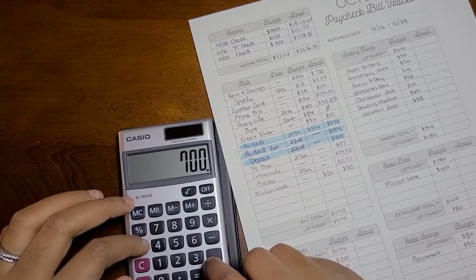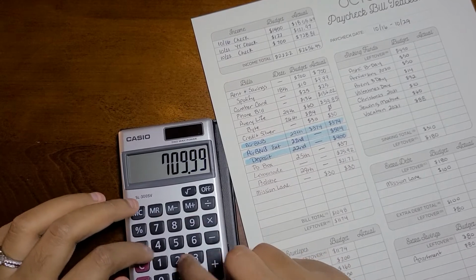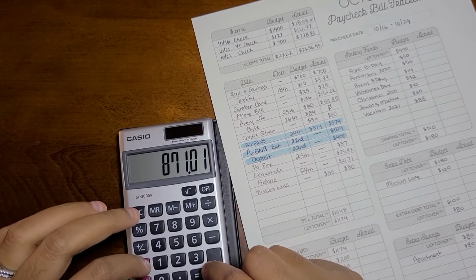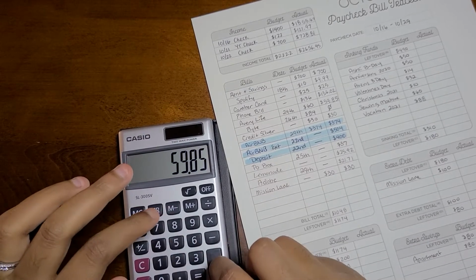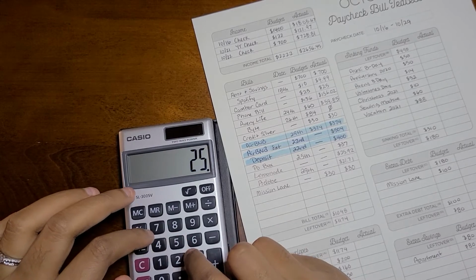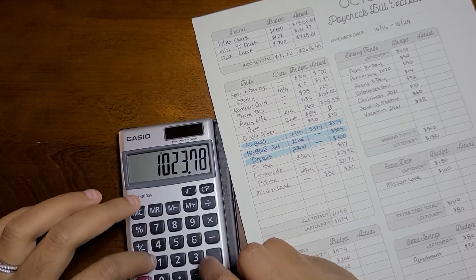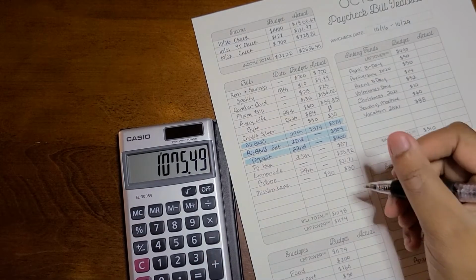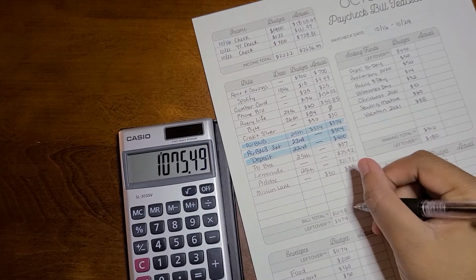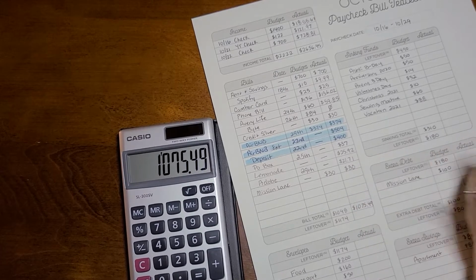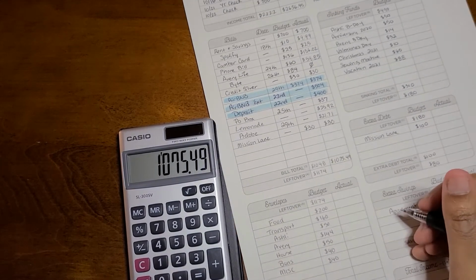What's going on here? 25 plus 136.02 plus 59.85 plus 30 plus 37 plus 25.92 plus 21.71 plus 30. There we go. These are the numbers I got. So this is 1,075.49. There's not enough space in that box for me.